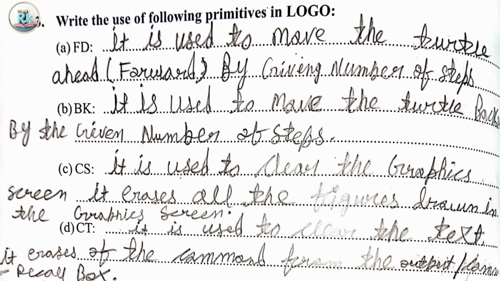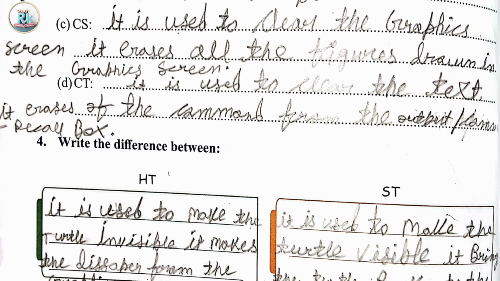C. CS. Answer. CS means clear screen. It is used to clear the graphics screen. It erases all the figures drawn on the graphics screen. D. CT. Answer. CT means clear text. It is used to clear the text. It erases the command from the output recall box.